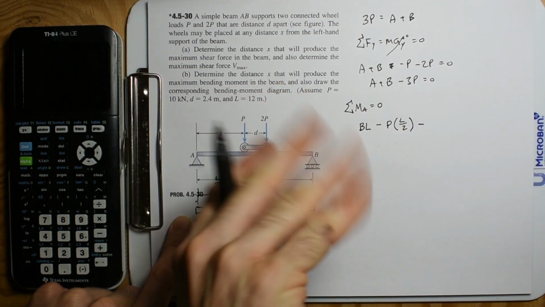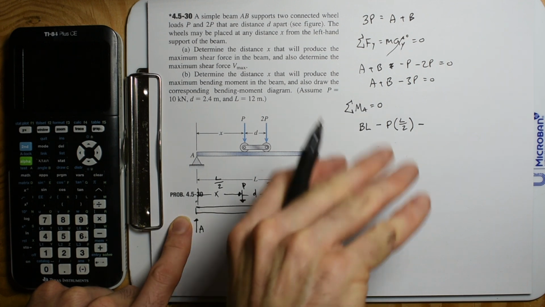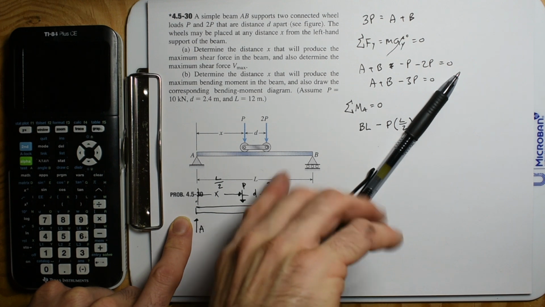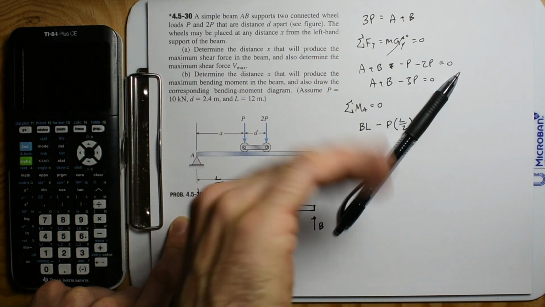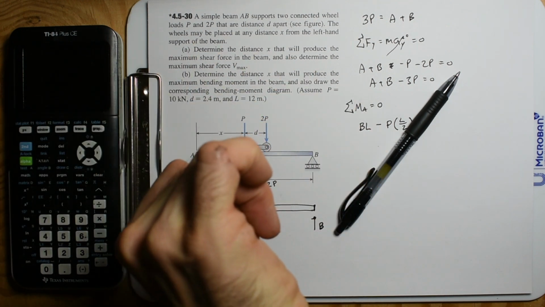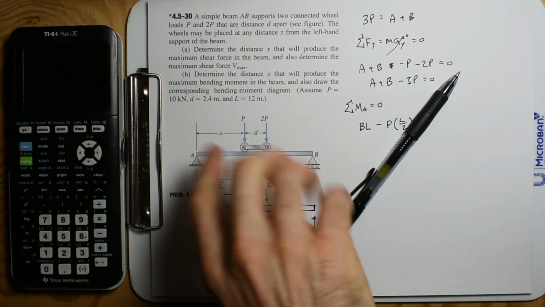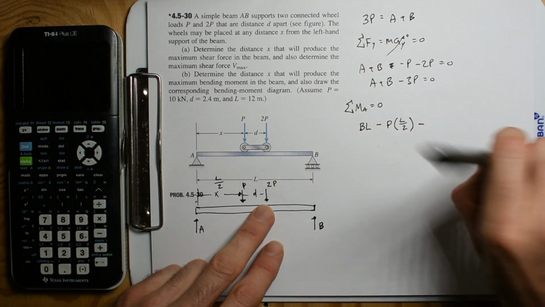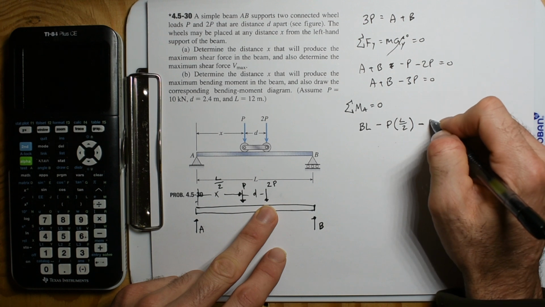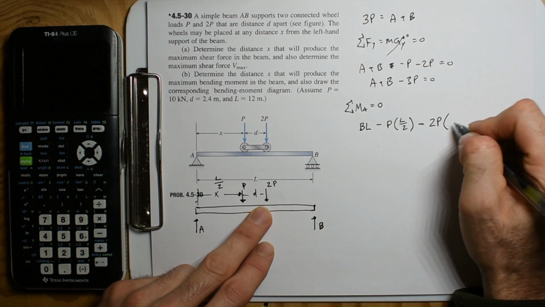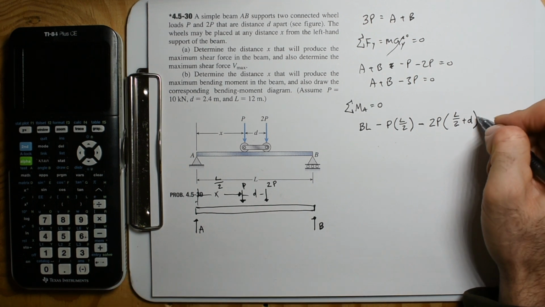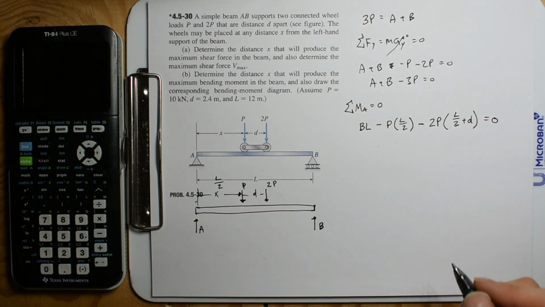If we start at A, we're going to use the right-hand rule. We push our fingers over in the direction of this force and sweep our fingers down, and it's going to cause a rotation that way. With the right-hand rule, my thumb is pointing in the negative direction, so that's a negative moment. So we have this force, minus 2P, and it's a distance away of L divided by 2 plus d. All right, sweet.